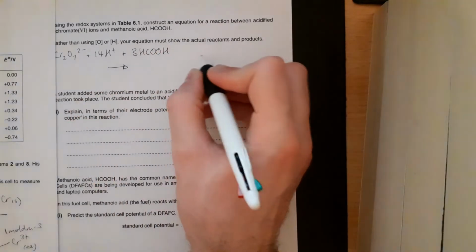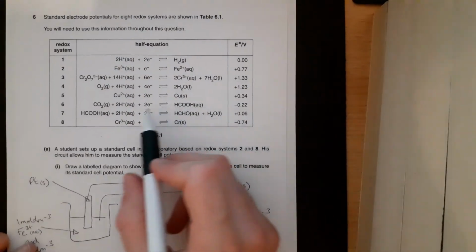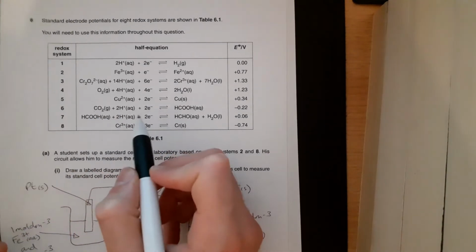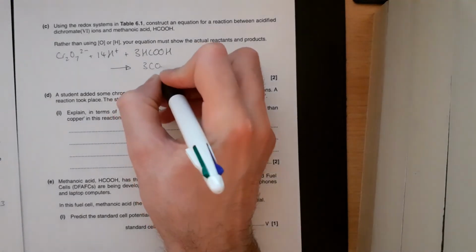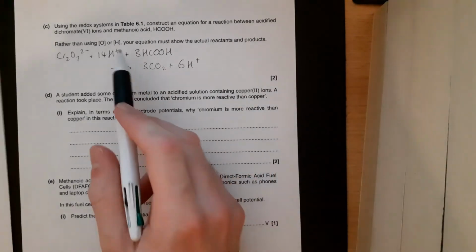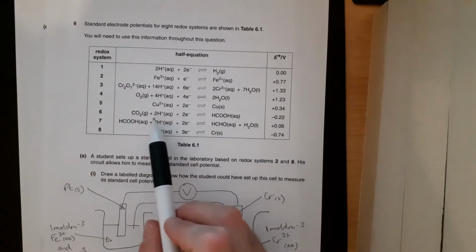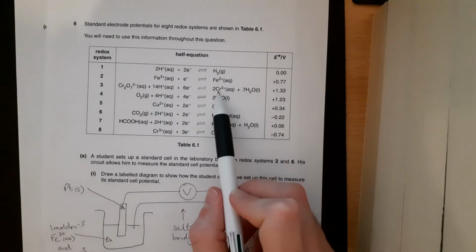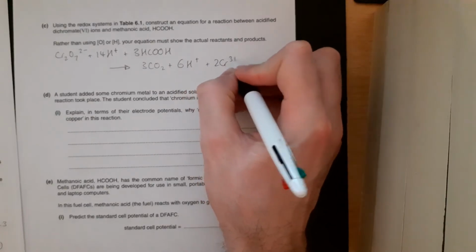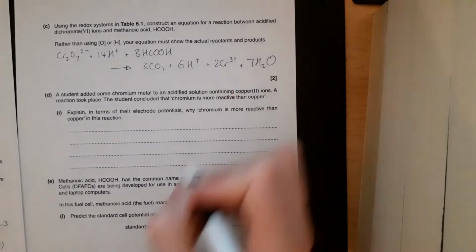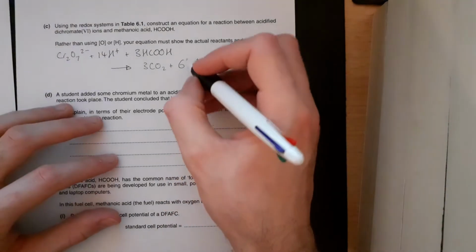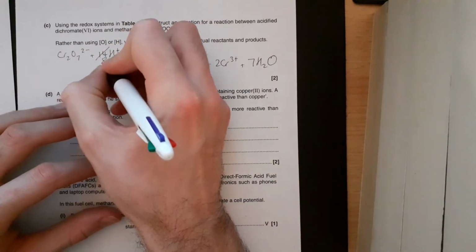And that's going to make, I'm never going to squeeze that in here. So then we're going to get 3 lots of all of this. So 3 CO2 and 6 H+. I'm going to have to cancel some of these H+ ions out, aren't I? I was wondering why it was 2 marks. So we have to cancel this. So 3 of that and 6 of that, and then these products. So 2 Cr3+ and 7 H2O as the other products. Okay, and so then we need to just cancel out the H+ ions. So we will cancel that out and cancel that and make it 8.